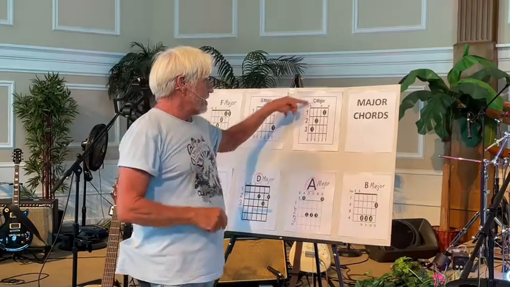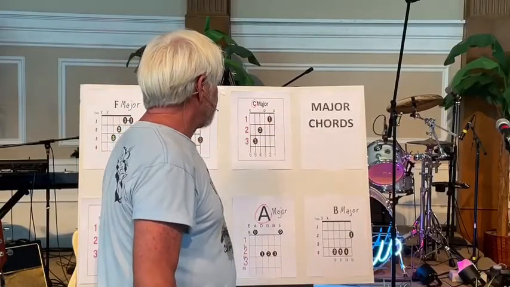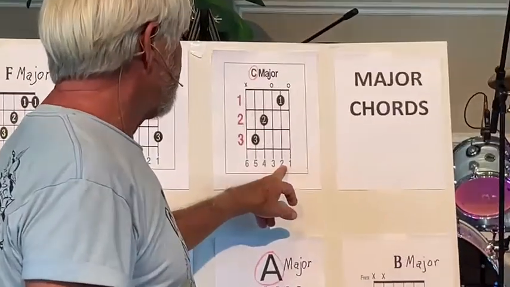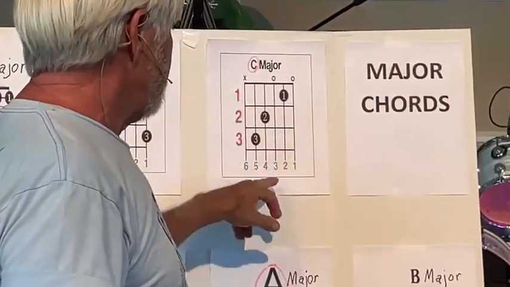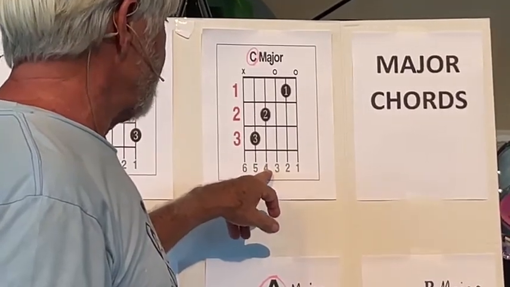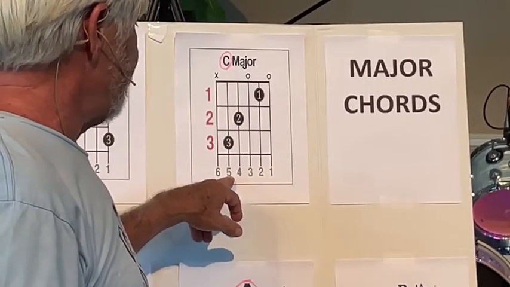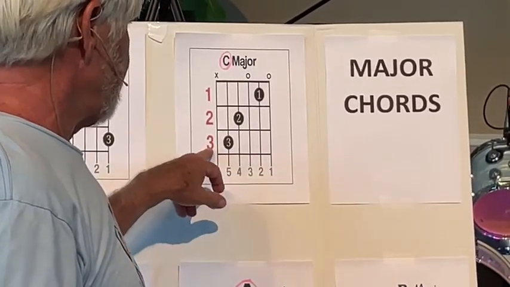So playing the C chord, index finger on the second string, first fret. Your middle finger is the fourth string, second fret, and your ring finger is the fifth string, third fret.